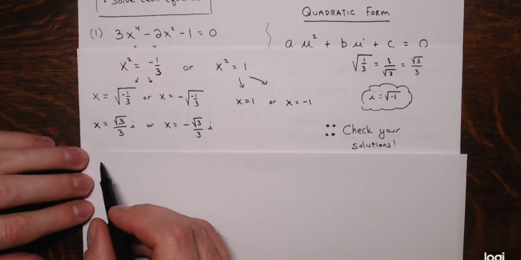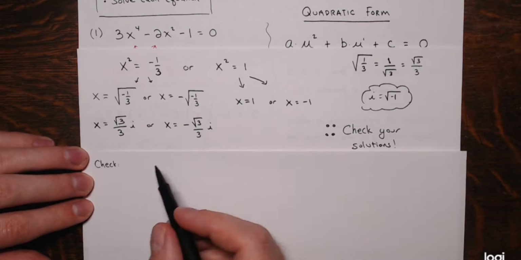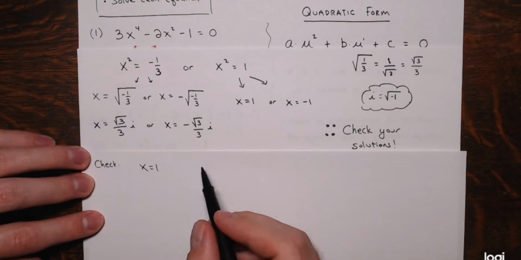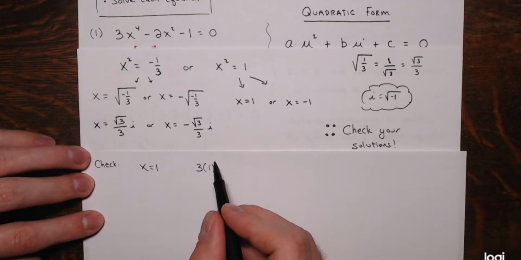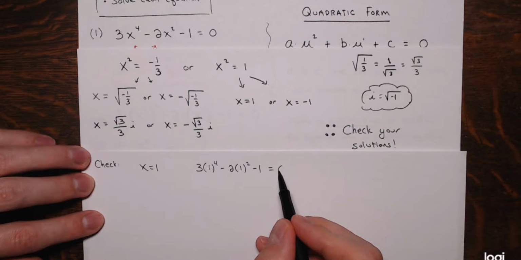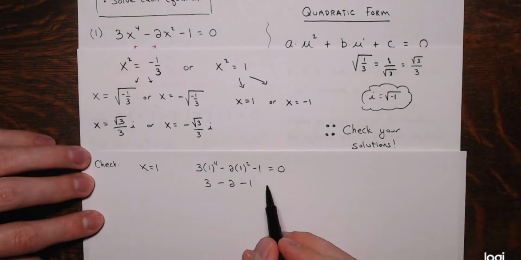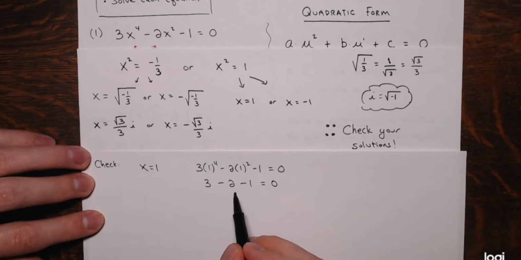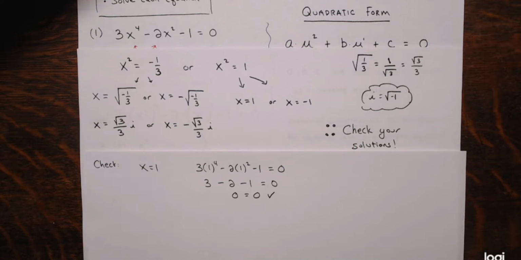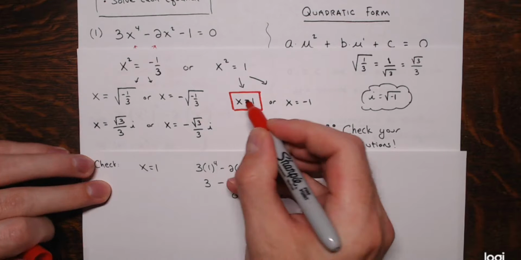So let me check. The easy ones to check are the real numbers. How about x equals 1? Back here, you would have 3 times 1 to the 4th minus 2 times 1 squared minus 1 equals 0. This would end up being 3 minus 2 minus 1 equals 0, and this is definitely 0 on the left, 0 on the right. That works. So I'll circle that one. All right, x equals 1 works. Hooray.